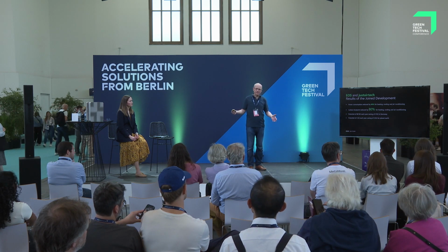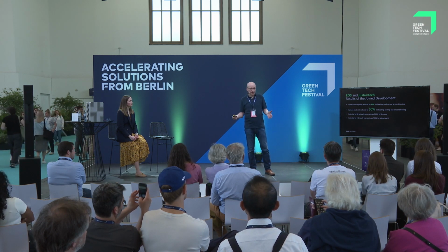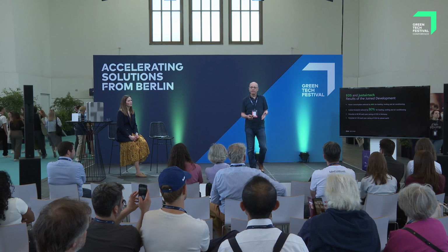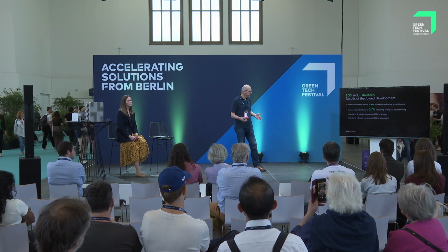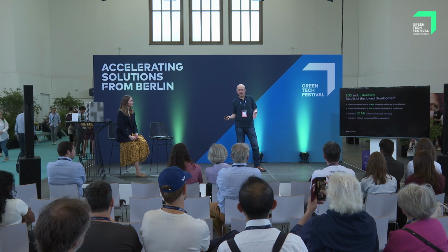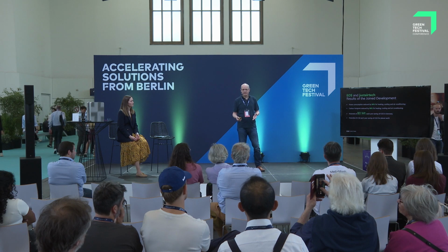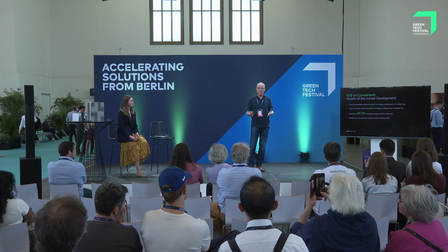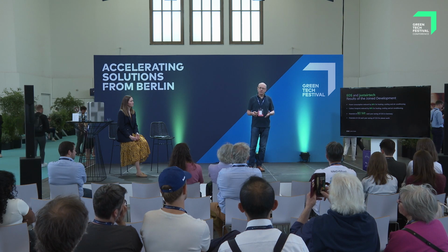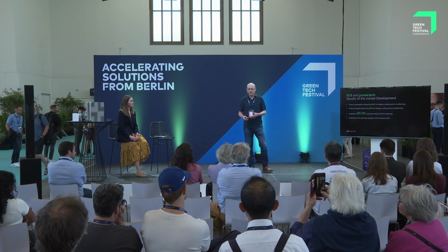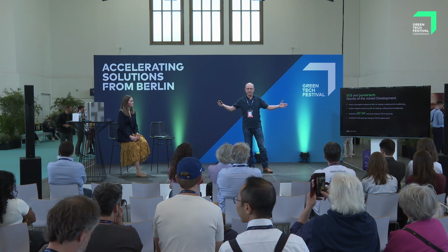What does it mean for a country like Germany, for the reduction of CO2, which we all talk about? In a country like Germany, these are 80 million tons. This is a huge amount, more than 10% of what Germany puts into the environment every year.